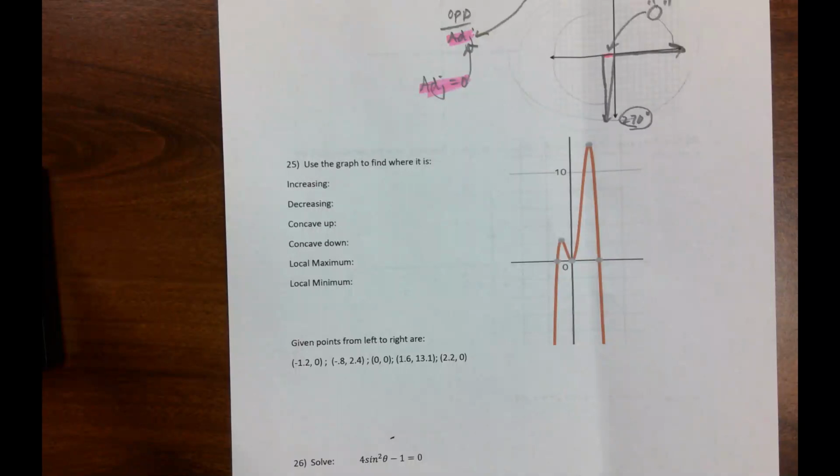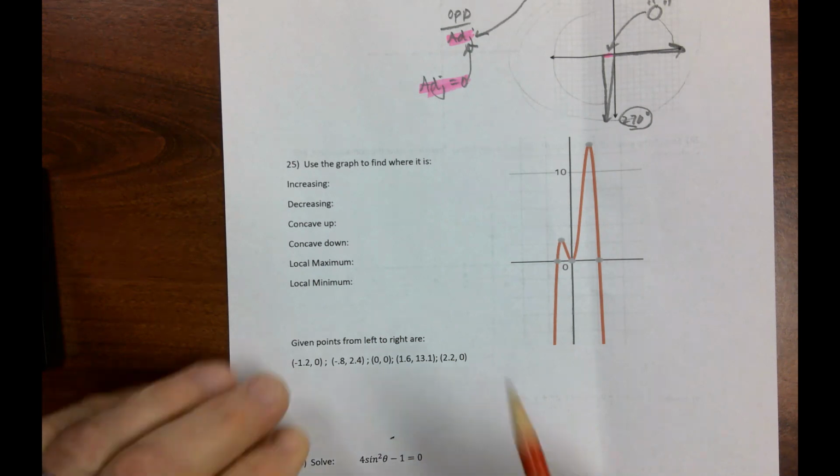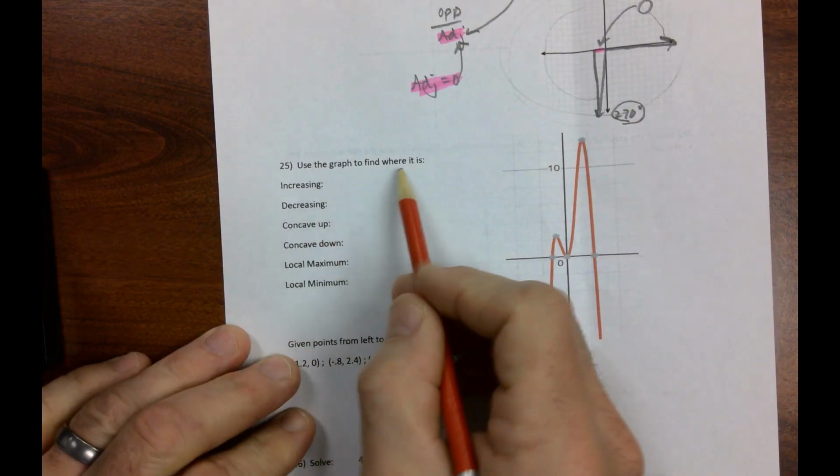Okay, we're up to 25. Let's keep this ball rolling, guys. So the first thing is, it says, use the graph to find where it is increasing.